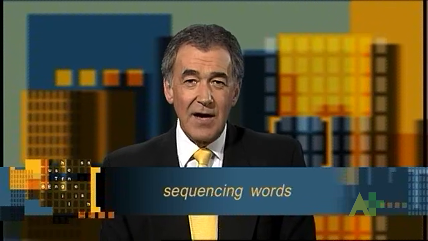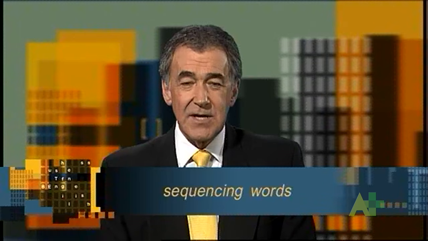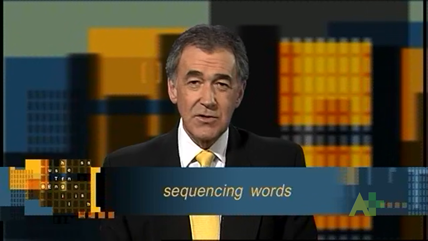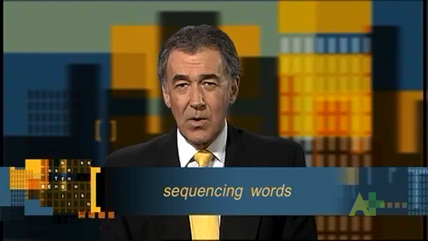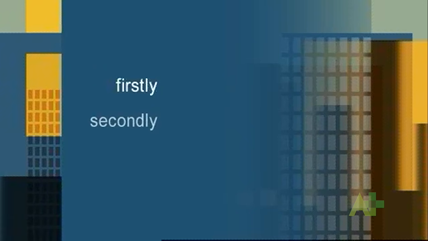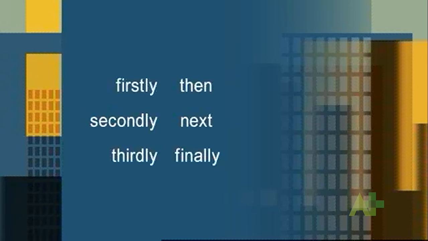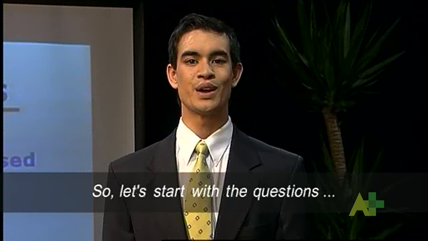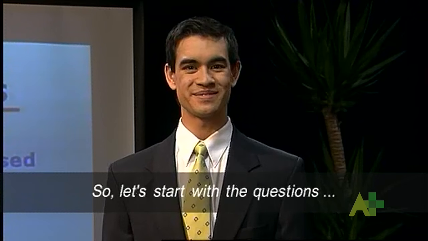So, sequencing words are very useful. They tell your audience how many parts are in your talk, and they can signal when you are moving from one topic to the next one. Sequencing words are words like firstly, secondly, thirdly, then, next, finally, after that, following that, and later on. Another type of signal can be used to show you are moving from one part of your talk to another. Here are 3 that Tan uses. Practice them with him. So, let's start with the questions.